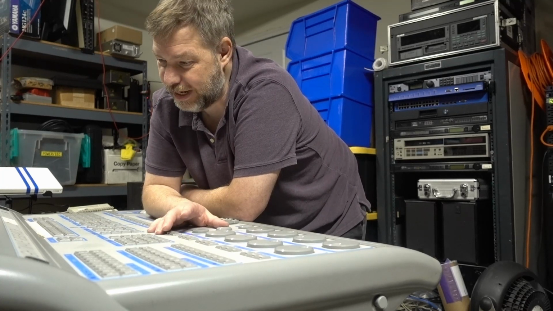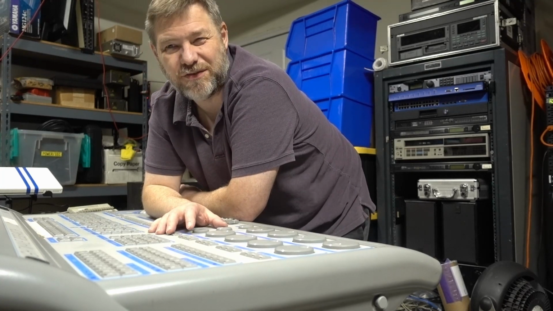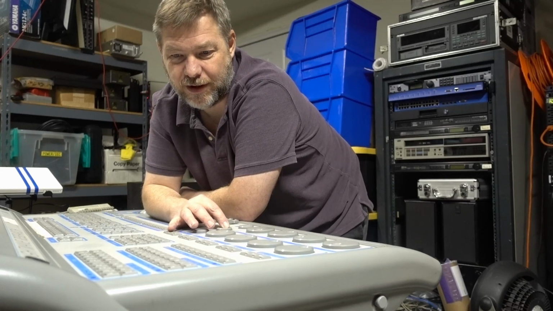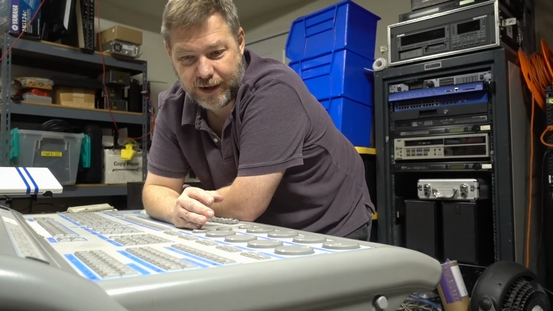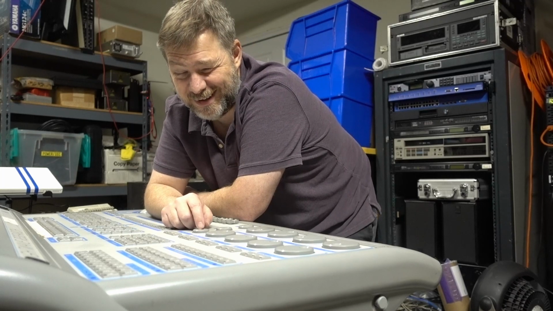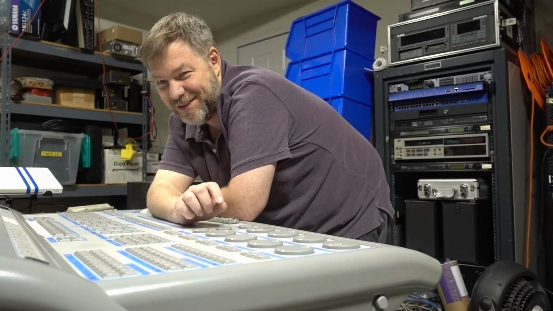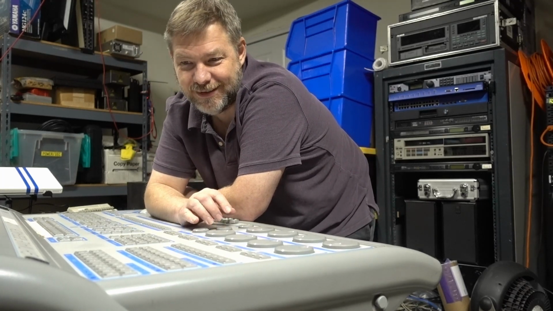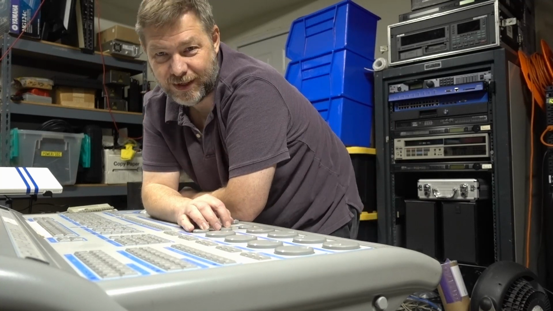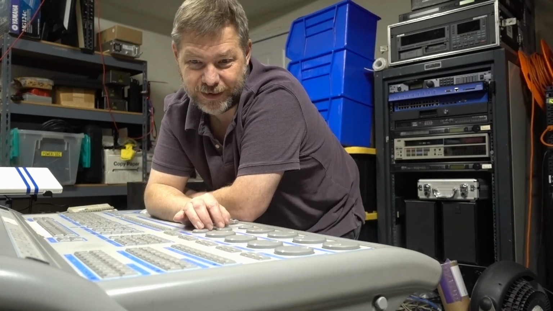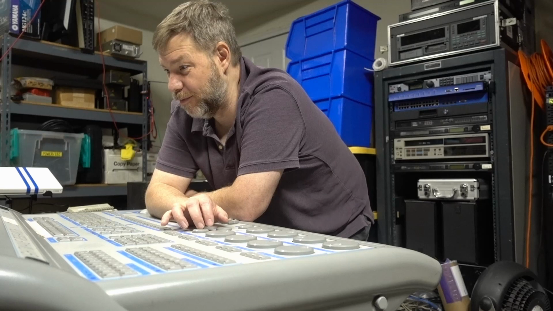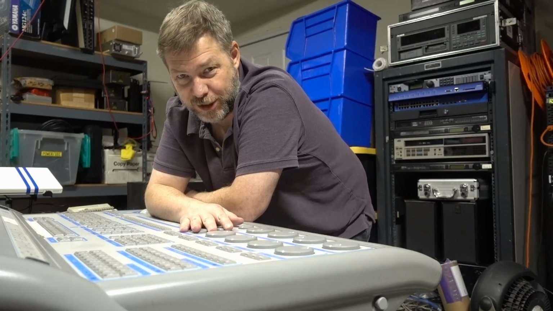So the actual software on this can drive some Martin products and some other stuff of the time, and there's no way to edit that. I asked High End, like, hey, would you all release the source code? And they were like, no. So even finding compilers and stuff to rebuild it... I was thinking it'd be kind of funny to add some more modern fixtures to it, but no go.